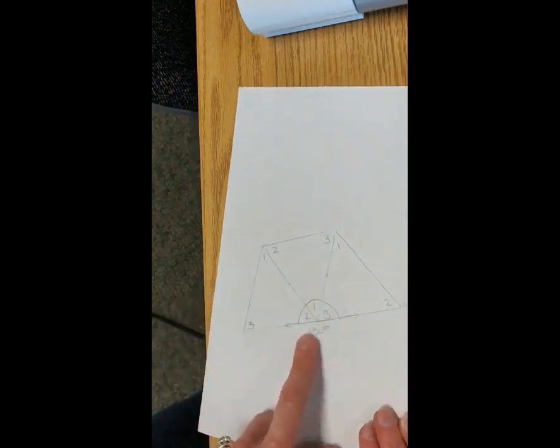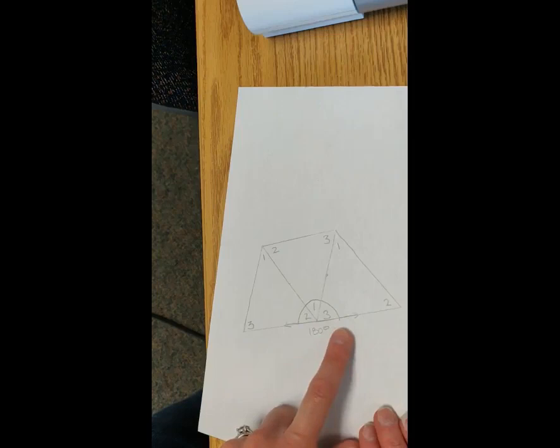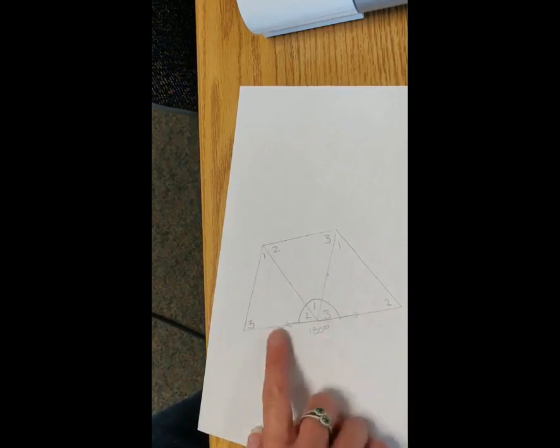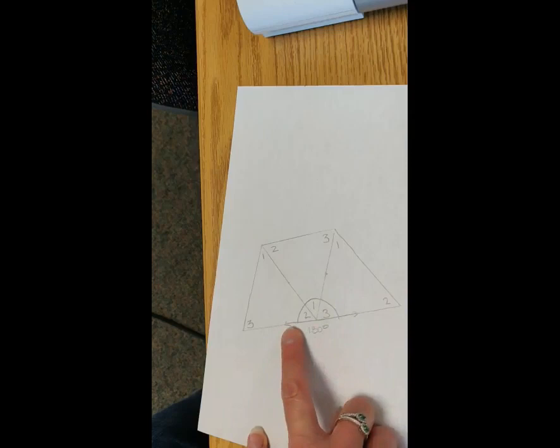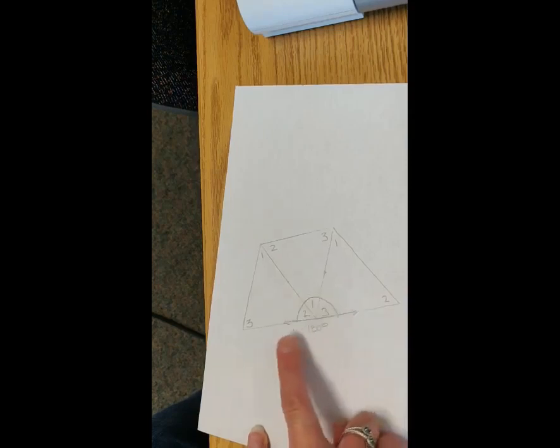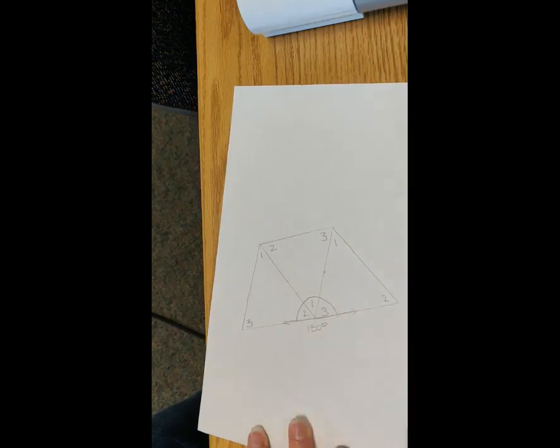And then when we rotated it a second time, we could see that our translated image became a trapezoid. And so what's important here is that we now can see that those three angles will create 180 degrees because of that line.